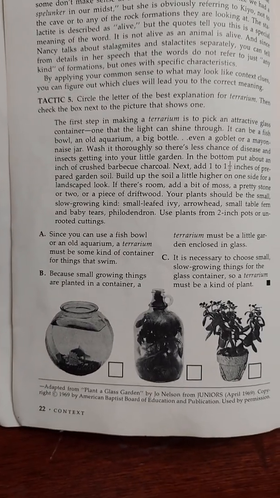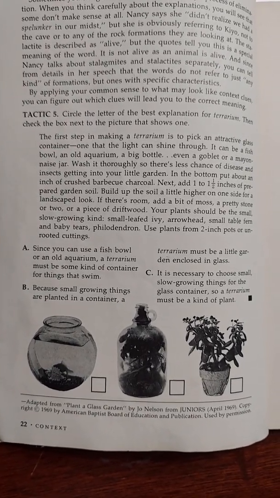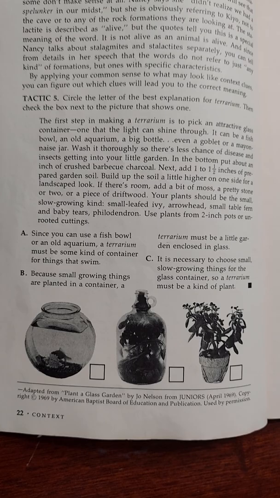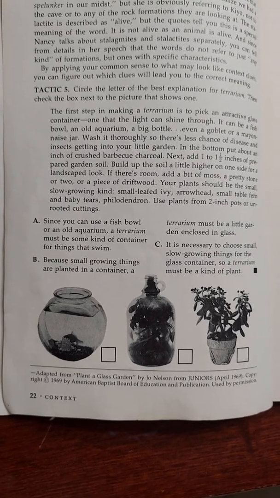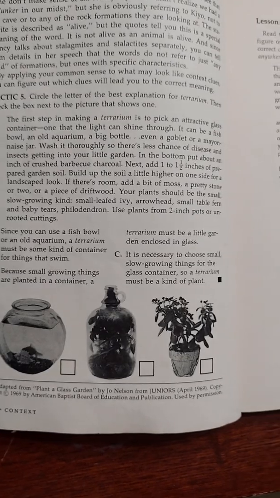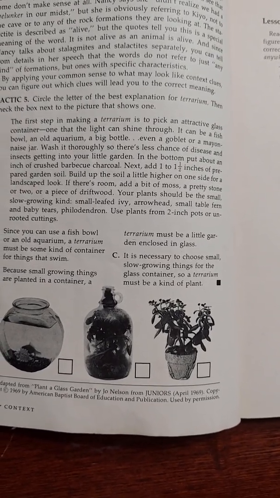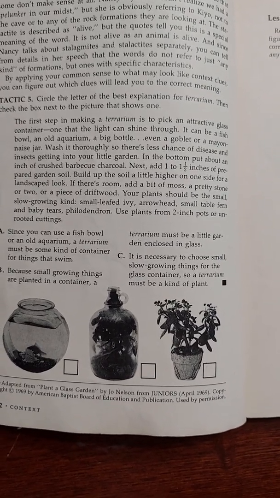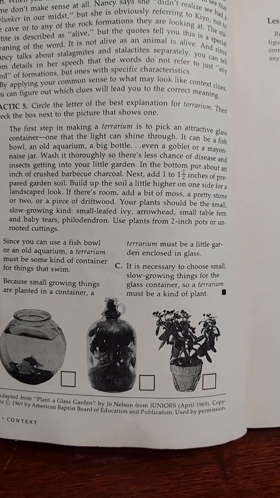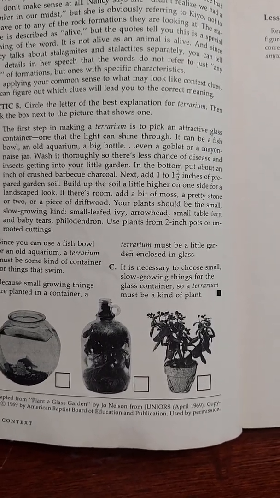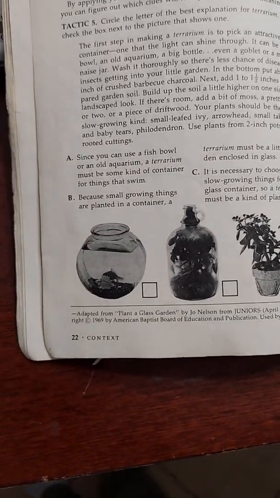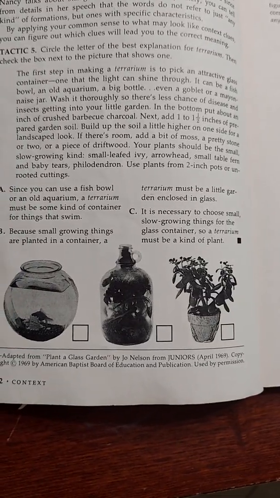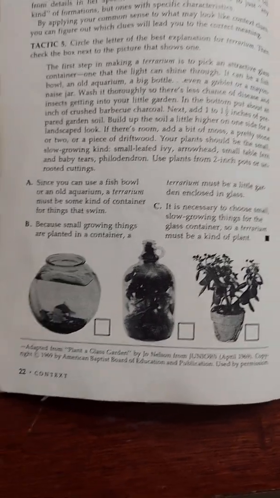A, since you can use a fishbowl or an old aquarium, a terrarium must be some kind of container for things that swim. B, because small growing things are planted in a container, a terrarium must be a little garden enclosed in glass. C, it is necessary to choose small, slow-growing things for the glass container, so a terrarium must be a kind of plant. And then you see this here. First one there, second one, and third image. And that's a wrap.